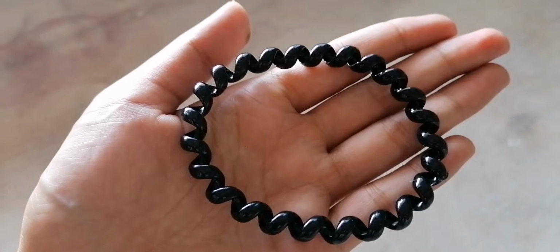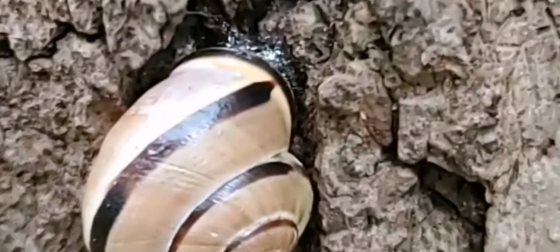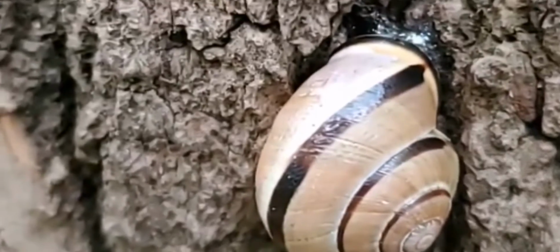Now, let's proceed to our third pattern, which is the spiral pattern. A spiral is a pattern that moves around a center point. So here are my examples. This one is a hair tie. Shell, it is also a spiral pattern.